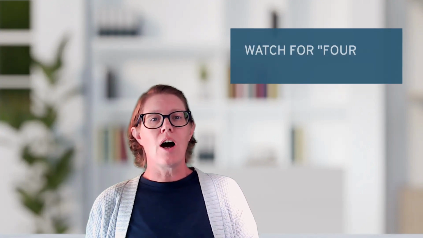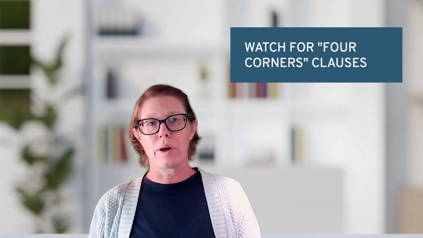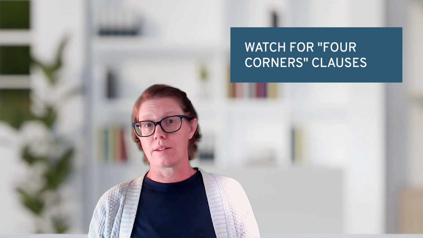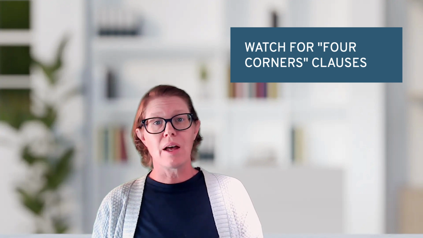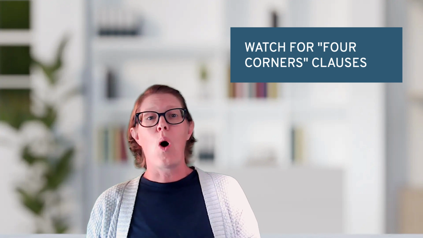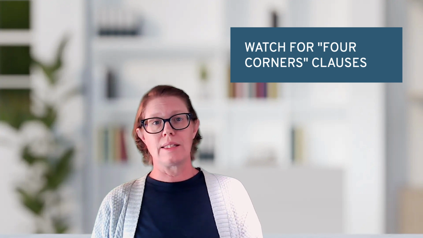Typically, these red flags aren't a sign that your client is trying to take advantage of you. Instead, it's usually a sign that they didn't properly update their contract template. The contract likely includes what we lawyers call a 4 corners clause. This clause means that no prior conversations, emails, or agreements stand. Only what's written in the contract is the deal.